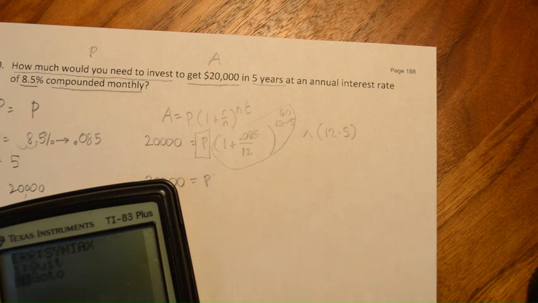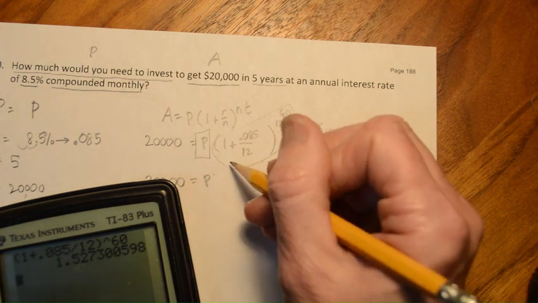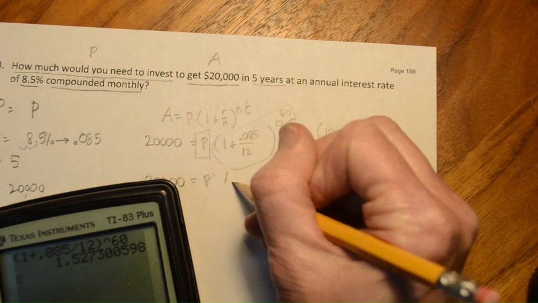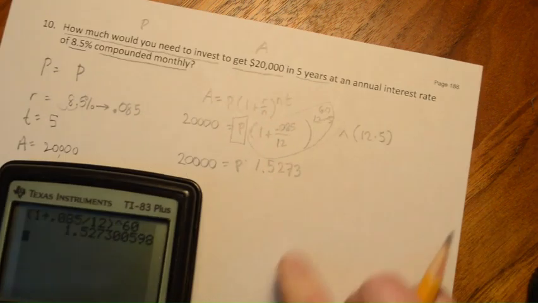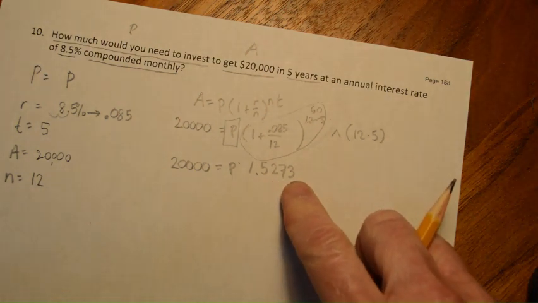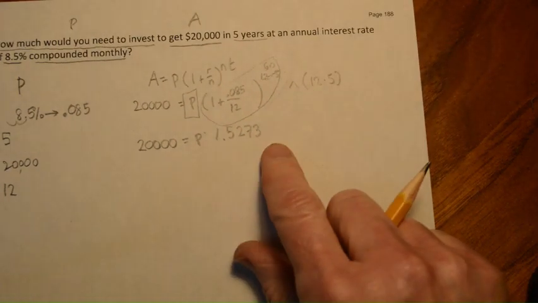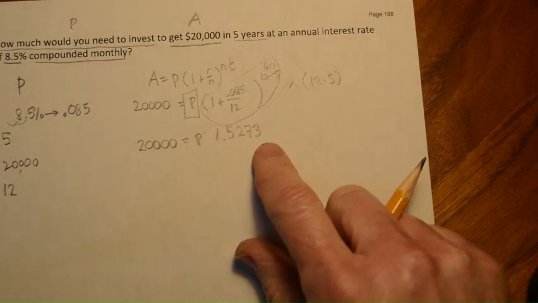Whoops, what did I do wrong? Oh, I didn't do a parentheses at the beginning, so let me go back there and insert a parentheses. If you have a graphing calculator and you don't know how to do that, that little INS right there is going to let you insert things. I just forgot to open a parentheses and only closed it. Okay, that tells us that this amount right here is 1.5273. Even just cutting this off early, like at 1.5, will change the answer quite a bit. So usually you go out a few decimal places, maybe 3 or 4.